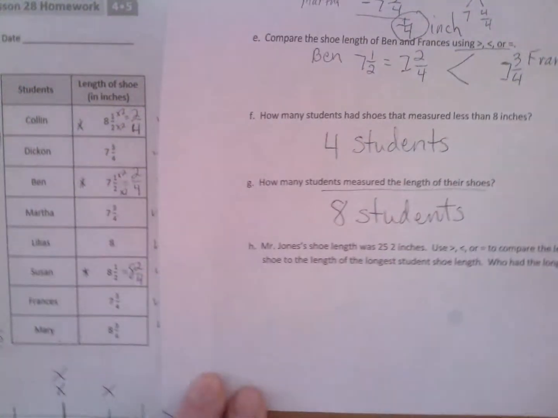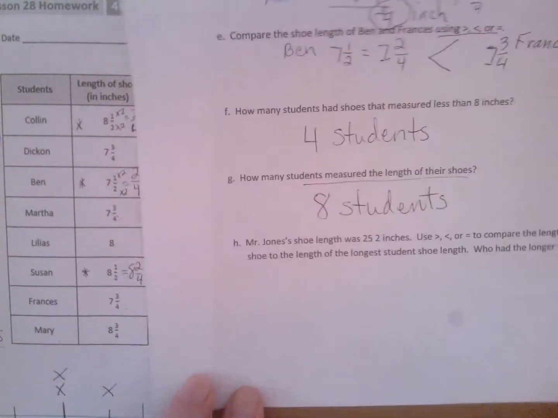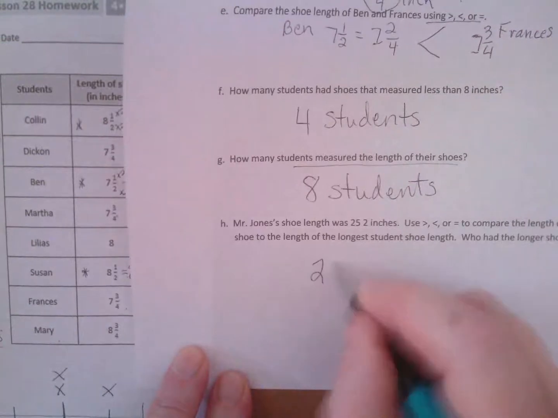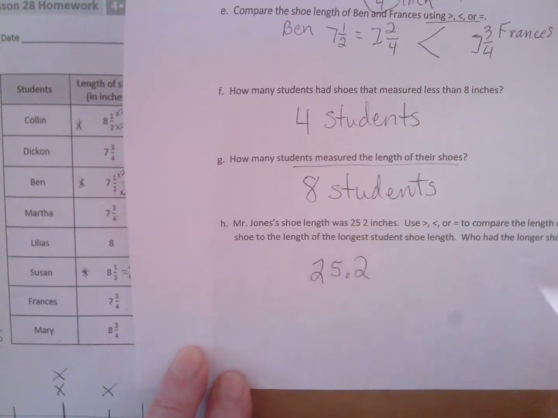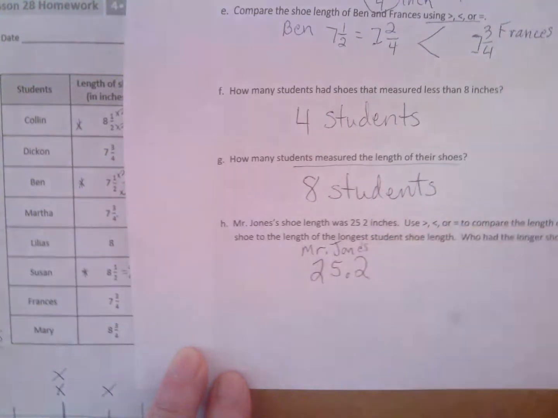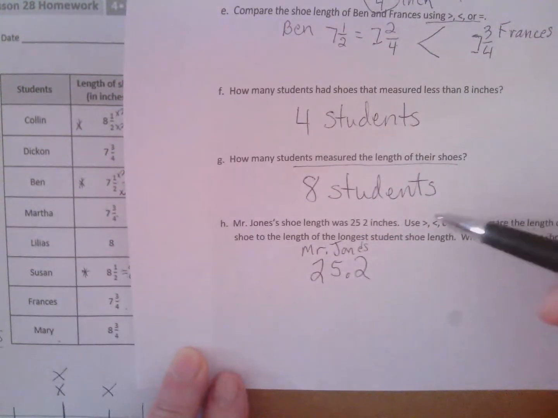And the last question, Mr. Jones' shoe length was 25/2 of an inch. It's Mr. Jones. And we have to use greater than, less than, or equals to compare the length of Mr. Jones' shoe to the length of the longest student's shoe size.